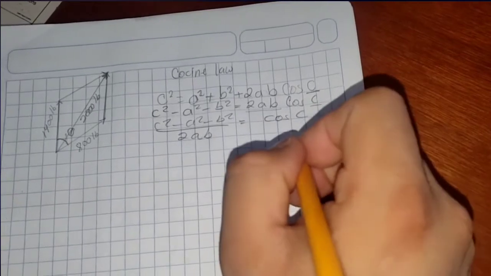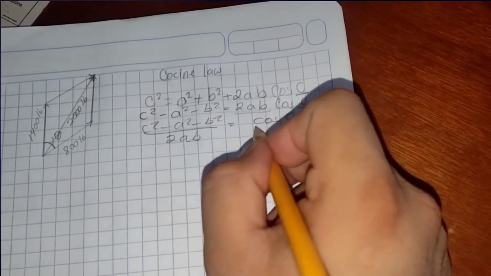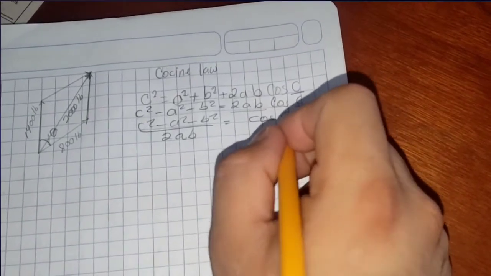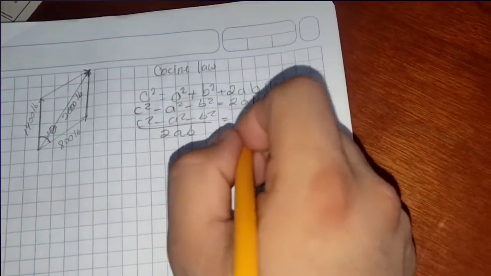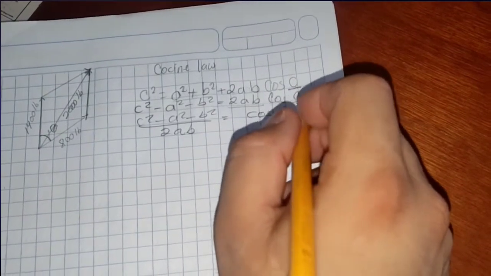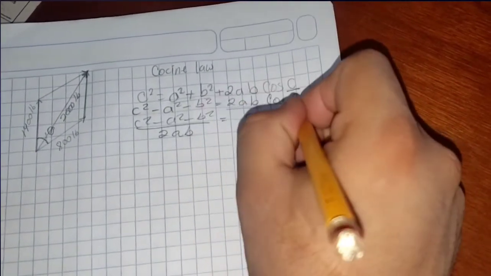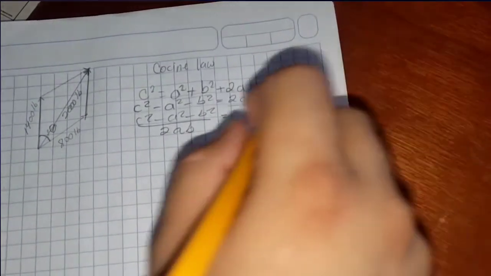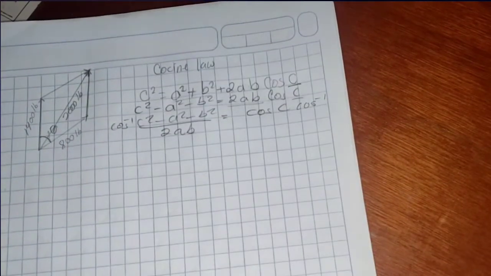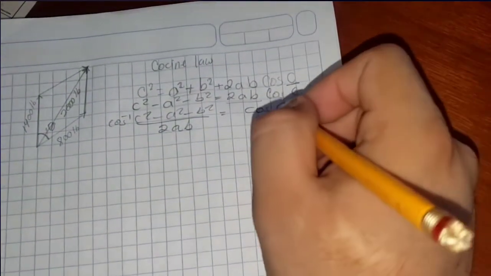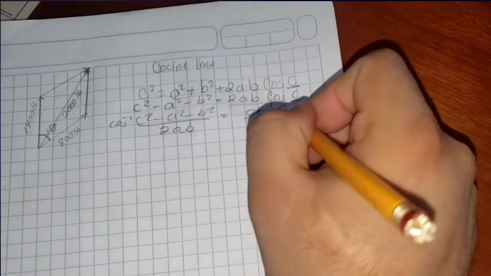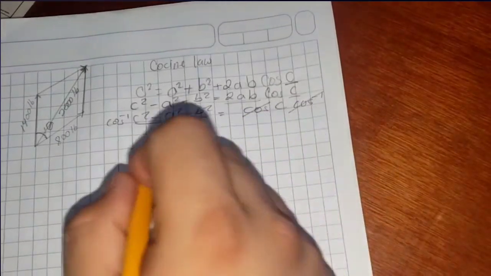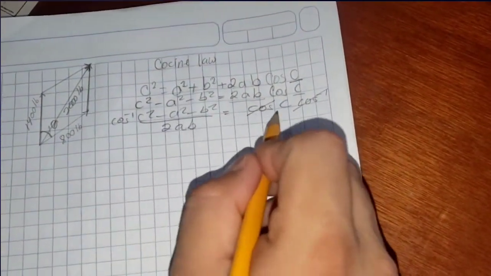Now to clear this expression and eliminate the cosine, we can multiply both sides of the expression by cosine inverse, and we can clear this part. Now we have this expression is equal to c.